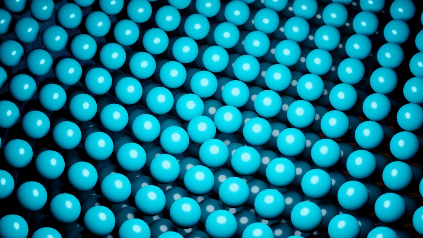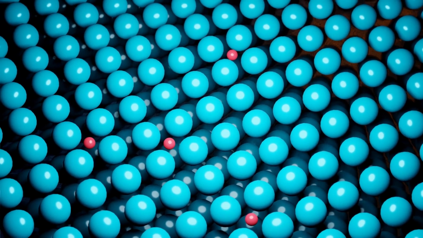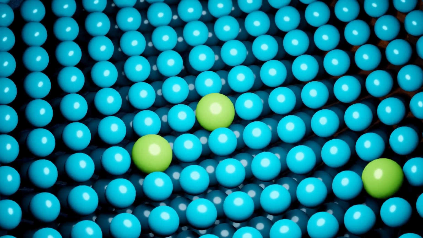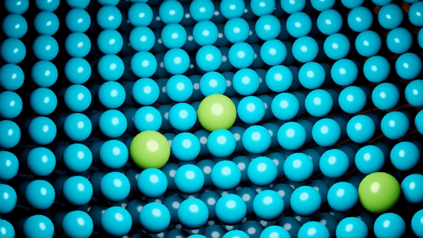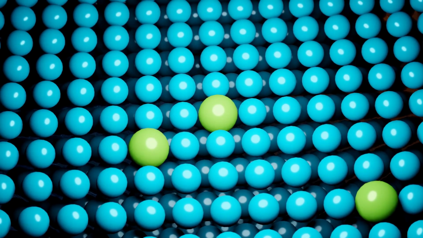This is a self-interstitial defect, since the extra atom is of the same element as the lattice, but interstitial defects can also be created by impurity atoms of a different element. And then we have substitutional defects, where certain atoms in the lattice are completely replaced by impurity atoms. These are all point defects, because they affect a single location within the lattice.